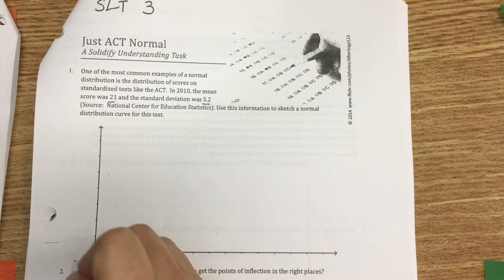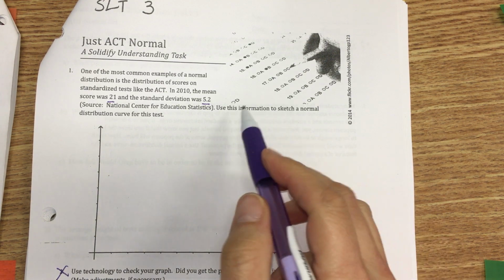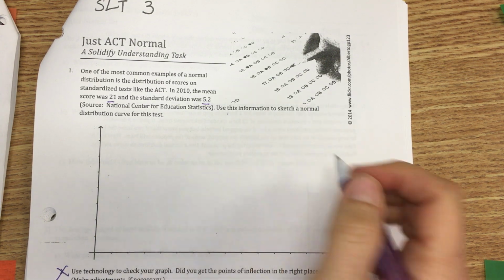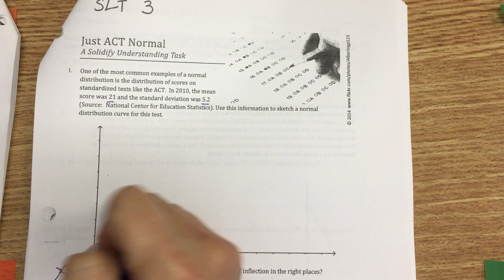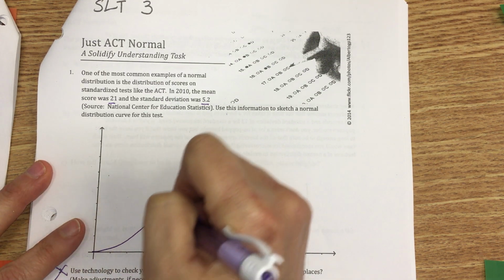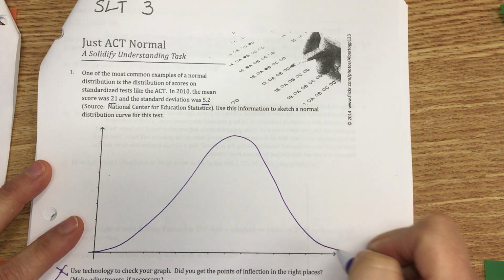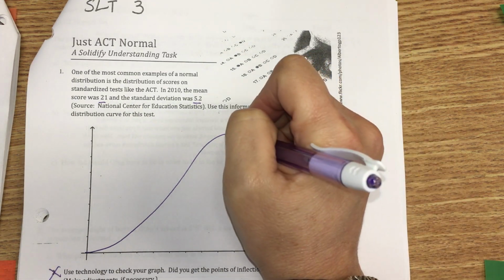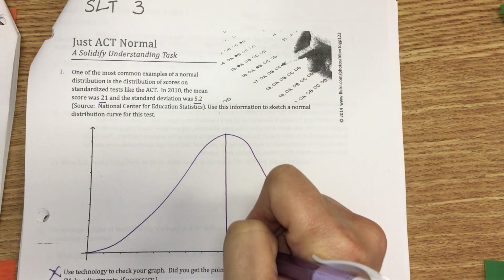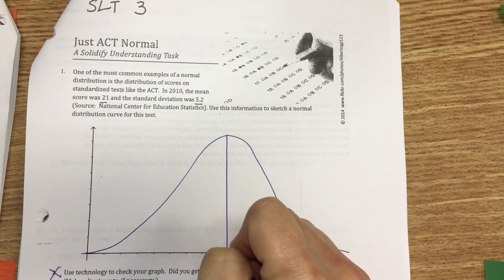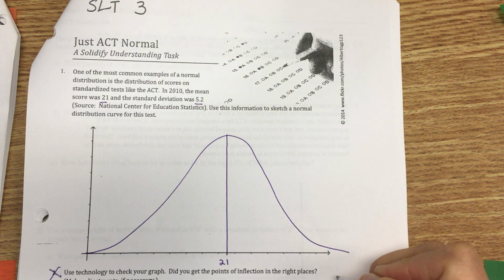So we are not going to worry about using technology. We are just going to use this information to sketch a normal distribution curve. I've got 1 shot, so I hope I do a good job. Well, that's not so bad. Okay, so here's my mean. The mean is at 21. And my standard deviation is 5.2.